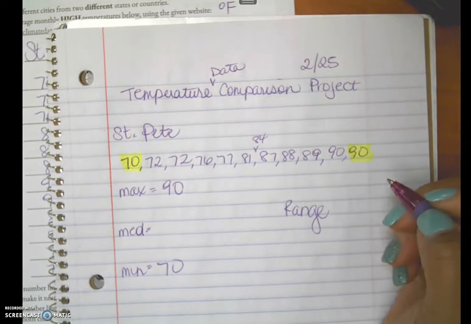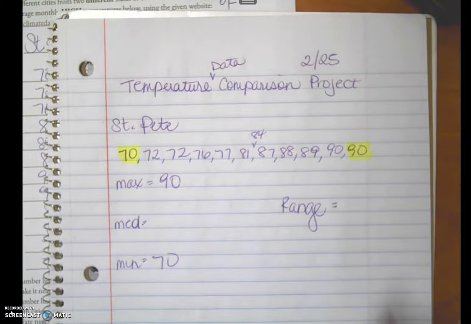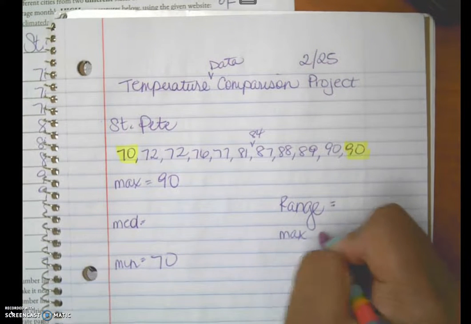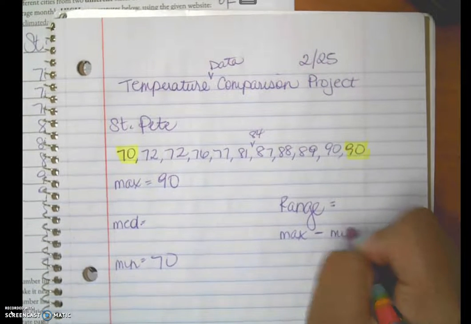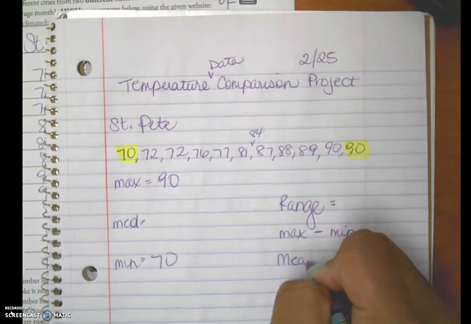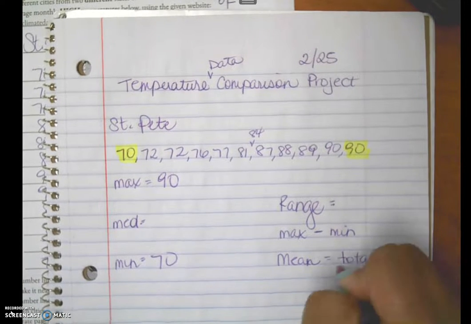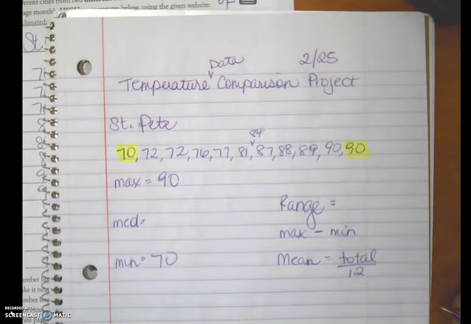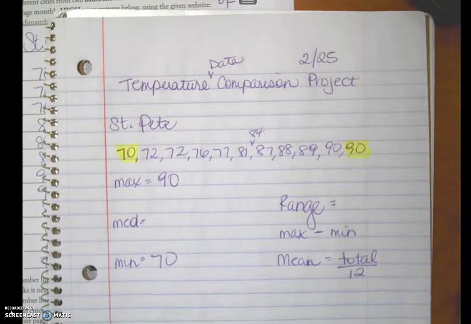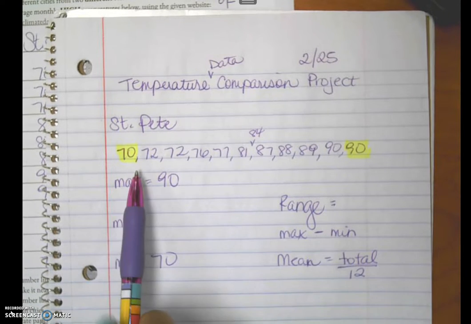My range is 90 minus 70. My range is my maximum minus my minimum. And my mean is the total of all the numbers divided by how many there are, and it's one for each month, so that's 12.